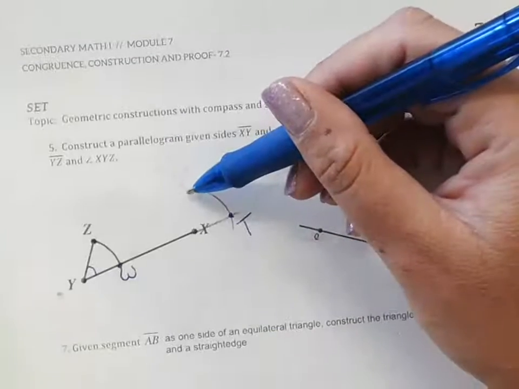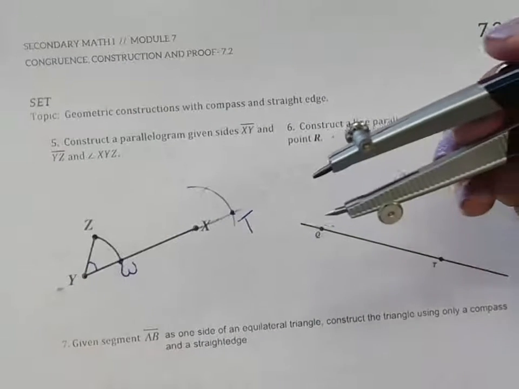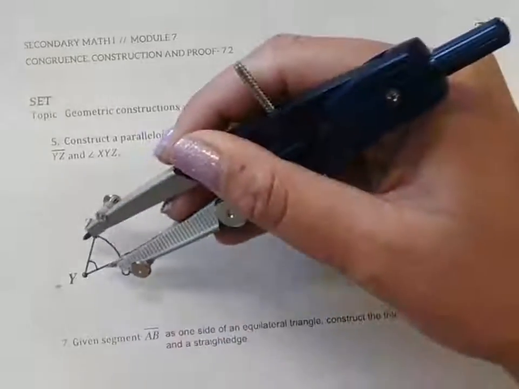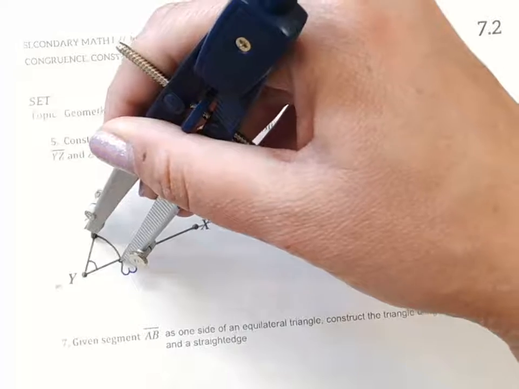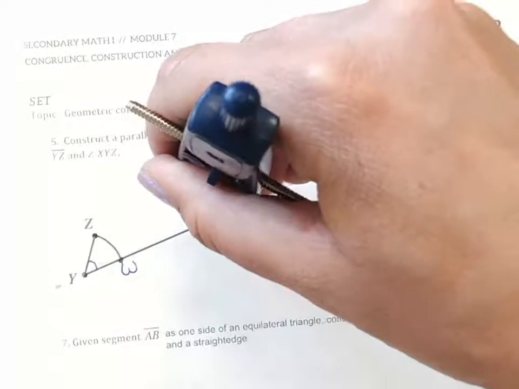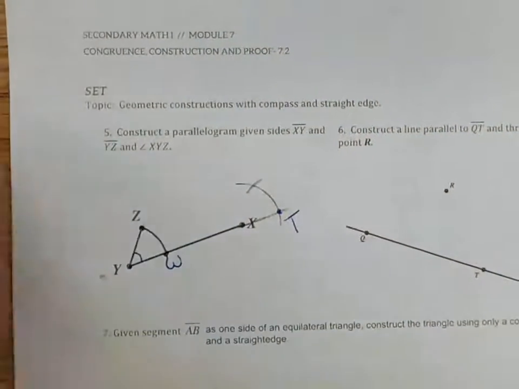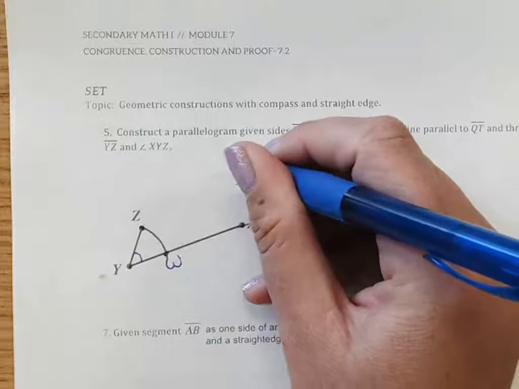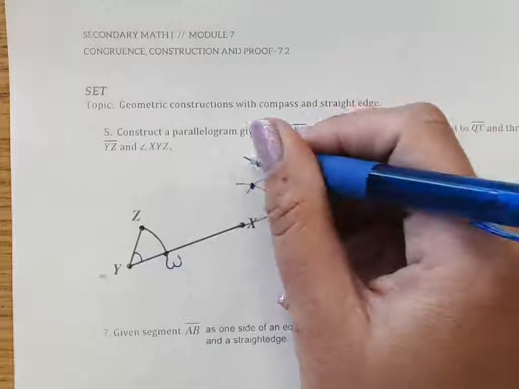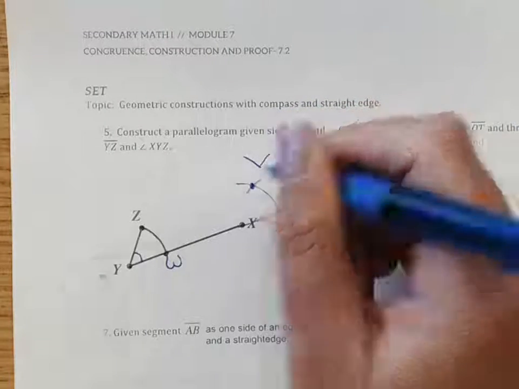So I did my arc. So now I'm copying my arc size. The pointy end goes on T. And then it moved, hold on. There we go. So once again, your point of intersection is the key. We'll make that X. Oh, we already have an X. Awkward. We'll make it a sideways L because I don't know.